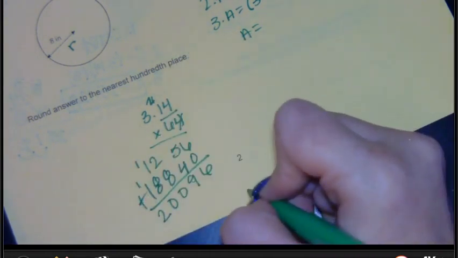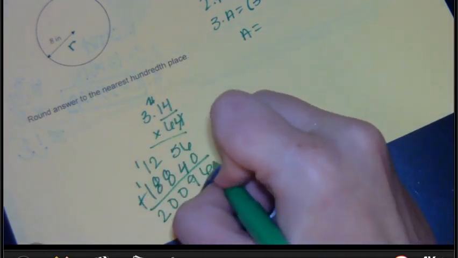I have 2 place values here, no place values here, so I need to move my decimal 2 times to give me an area of 200.96 inches squared.